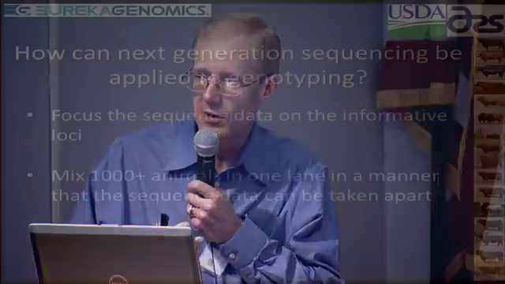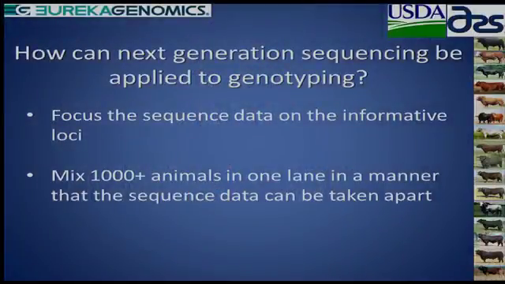There are other approaches to using this technology to genotype that say we're just going to take whatever fragments come to us and do what we call a reduced representation. But there you don't get to focus on specific loci, and so that's one of the key aspects of this approach. And we would put at least 1,000 animals in a lane, pool them together, and then acquire the sequence data and take it all apart to turn it into useful genotypes.